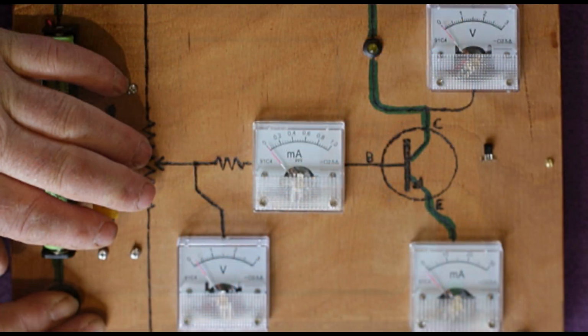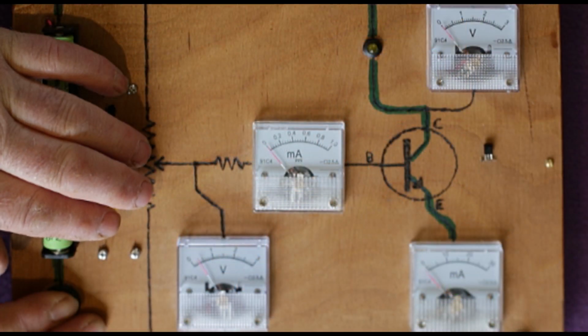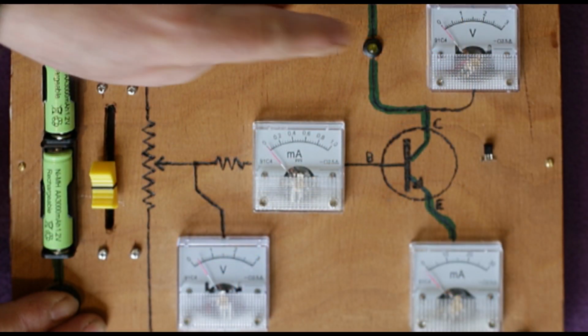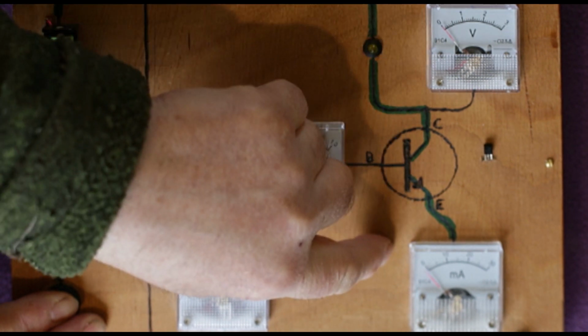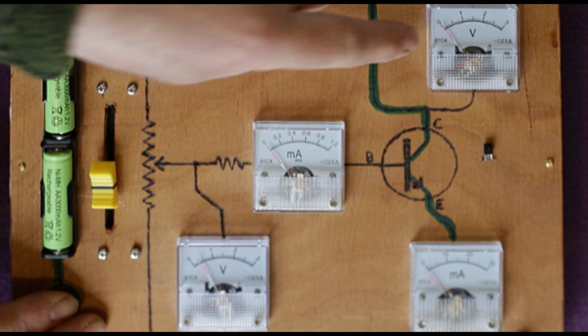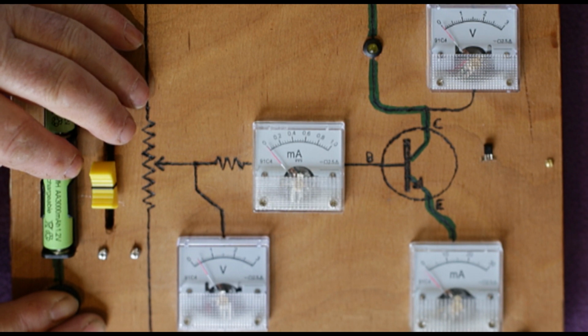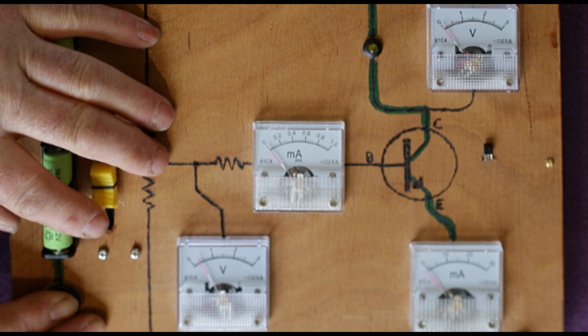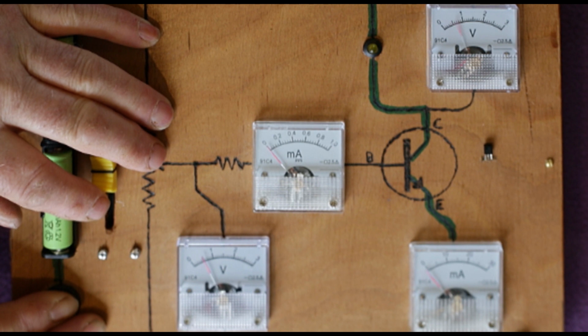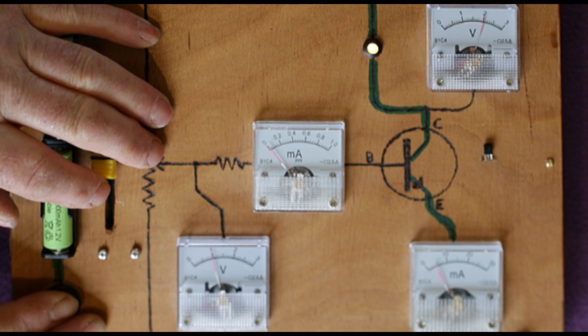And if we get to about half a volt, that's all, half a volt, you'll find that nothing has happened here at all. But between half a volt and 1 volt, a lot happens on the other side of the board.